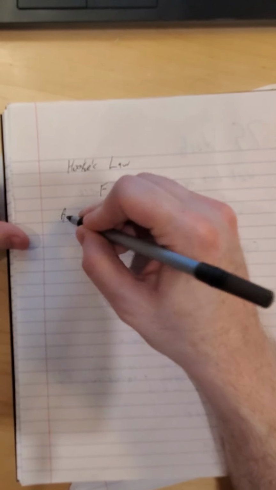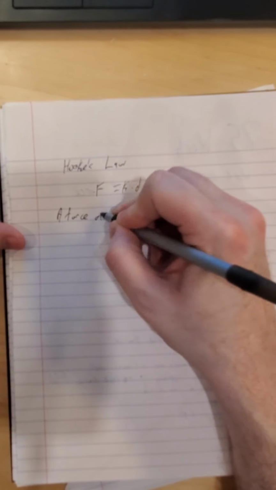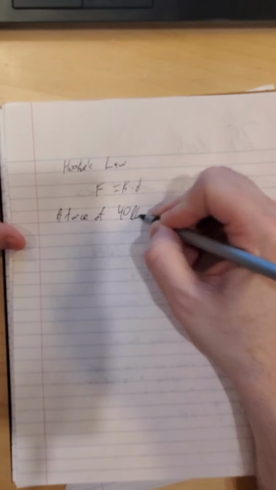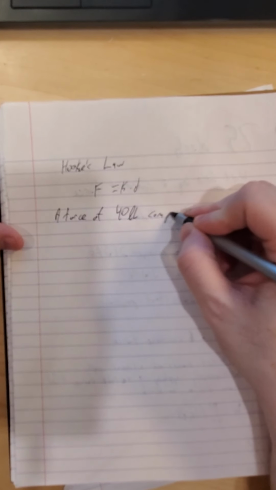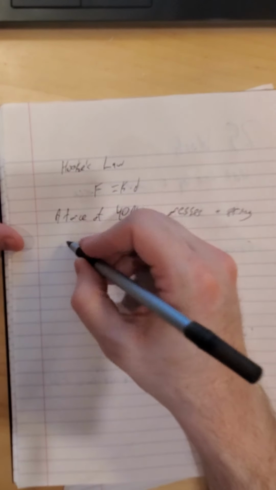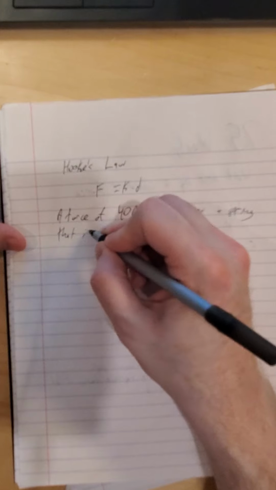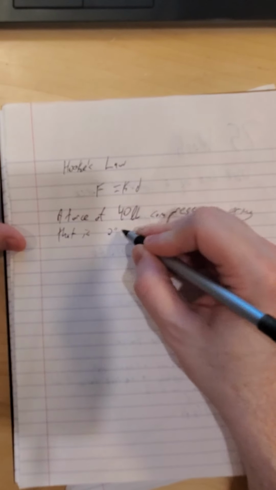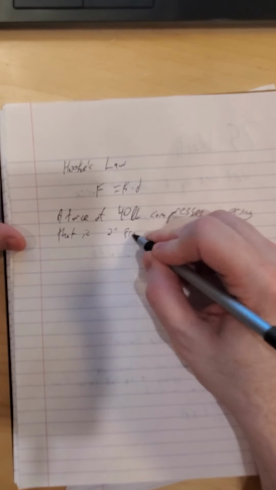So K is just a constant of variation. So just a quick problem in Hooke's law. So a force of 40 pounds compresses a spring 2 inches from its natural length of 12 inches.